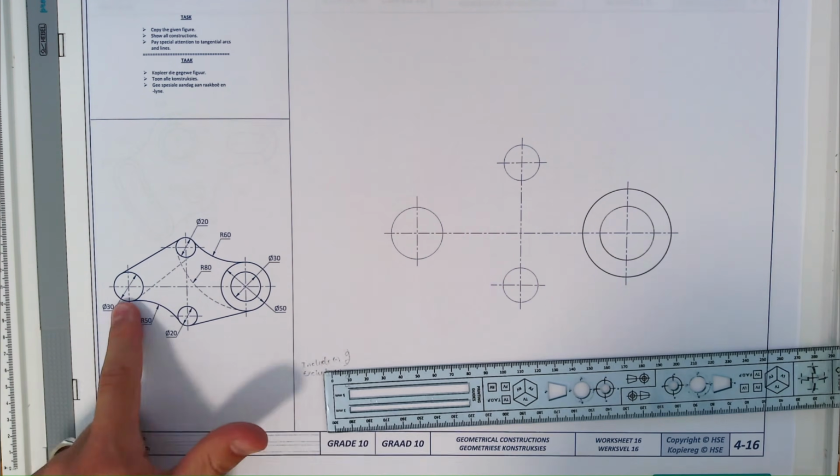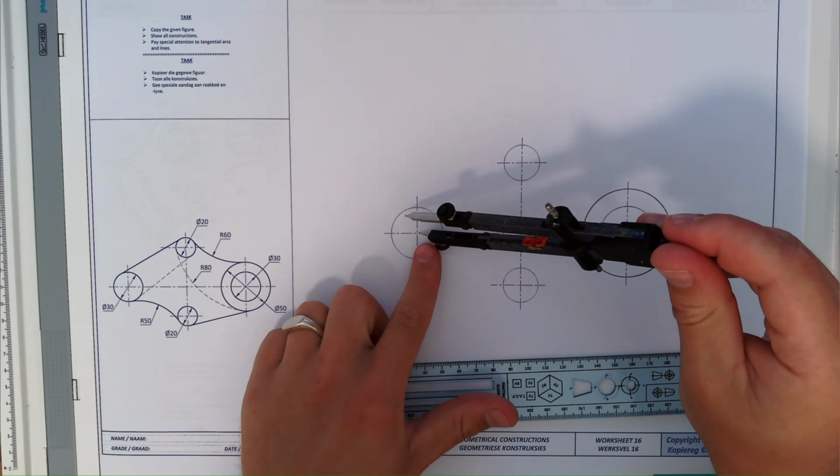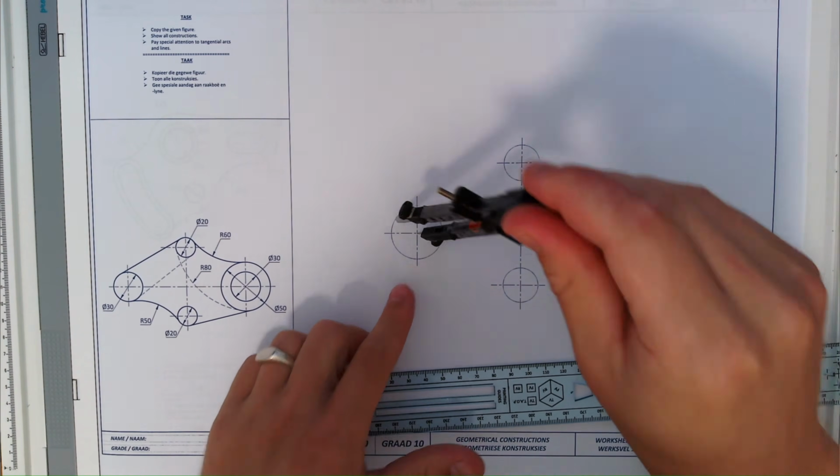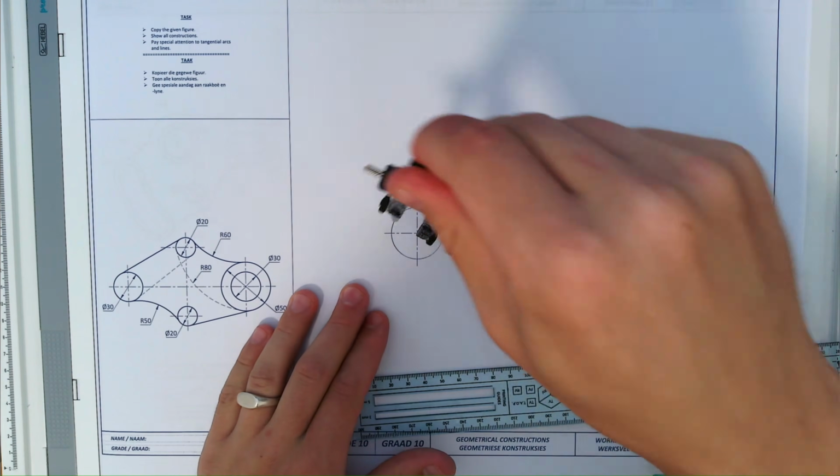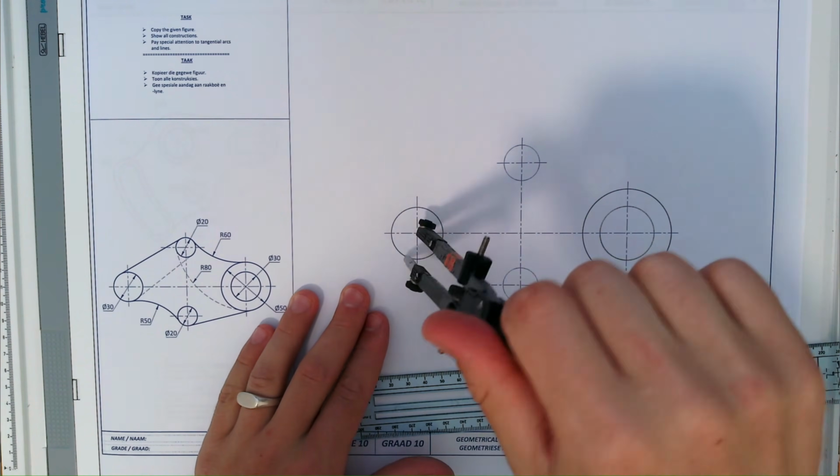The other circle is also diameter 30, so that should also be 15 millimeters radius. I'm just going to darken that circle as well.